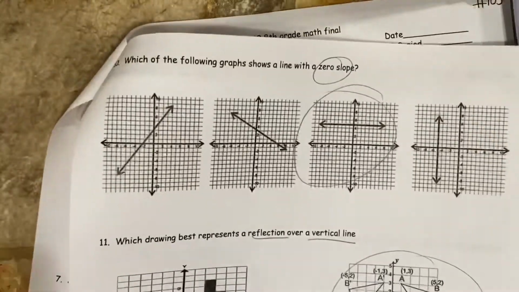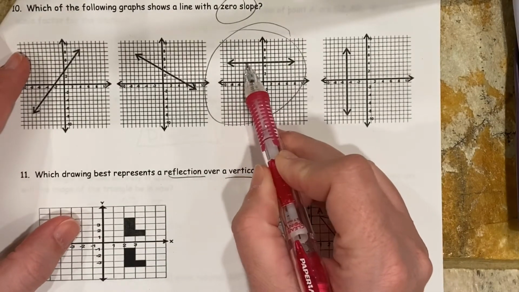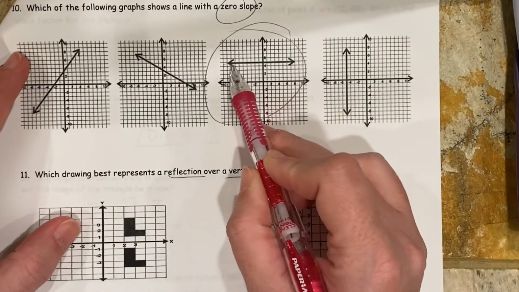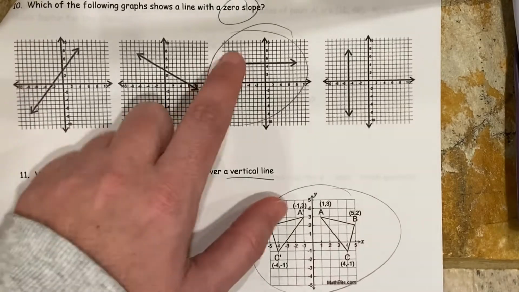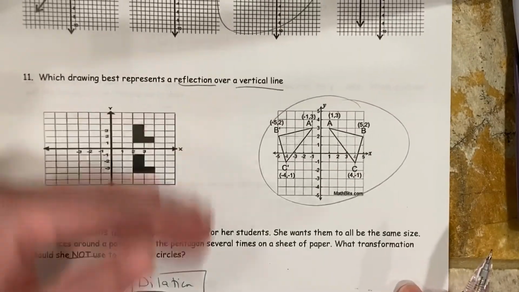All right, hopefully you did okay on the first 2 pages. Number 10, 0 slope. This is 0 fun. Okay, imagine that slope dude, that's what he's saying as he's skiing. Okay, so now we're going to go back to what you did on 3B. So this is the 3B day.